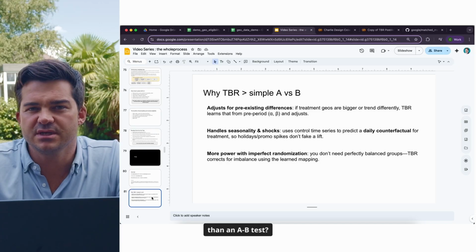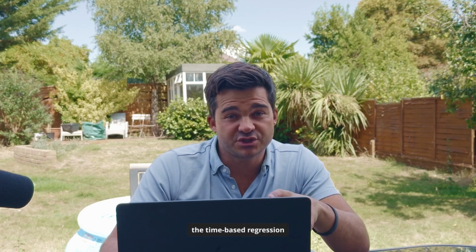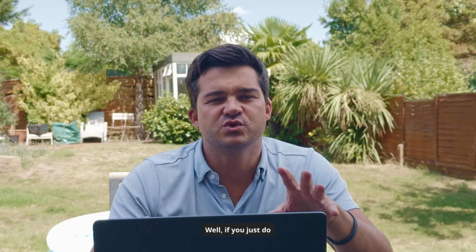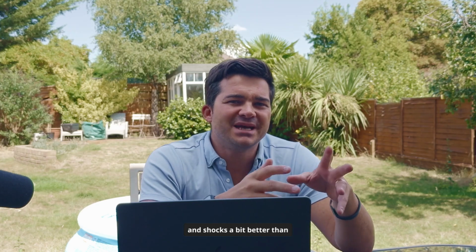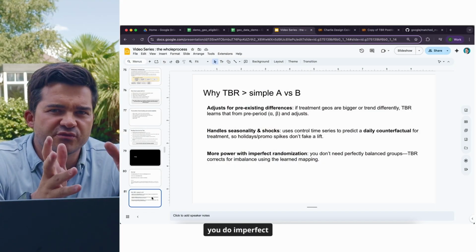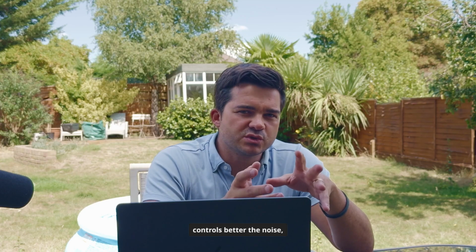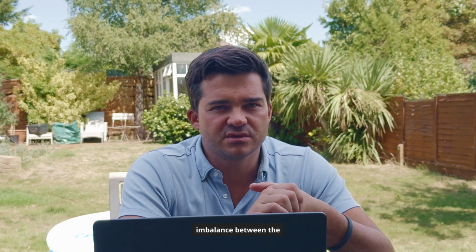Why is TBR better than an A/B test? So it does adjust for pre-existing differences. For example, if both are trading slightly differently, the time-based regression will be able to pick that up, while if you just do a simple A/B and you compare the two groups of geos, you will not necessarily pick that. It handles seasonality and shocks a bit better than just an A/B because it predicts a daily counterfactual. And then also it's a bit more robust when you do imperfect randomization. Because it controls better the noise, well, theoretically, it's also better when you have big imbalance between the different groups.